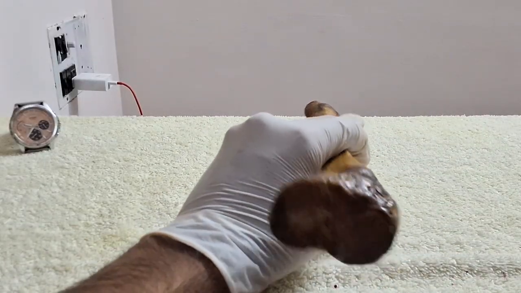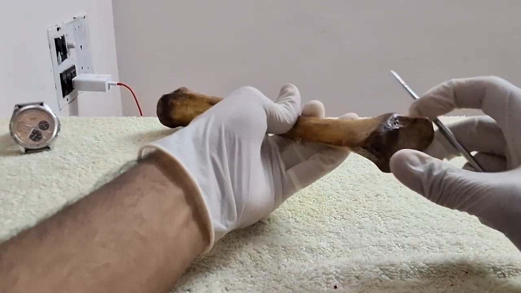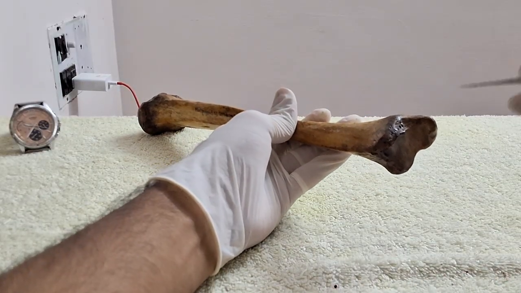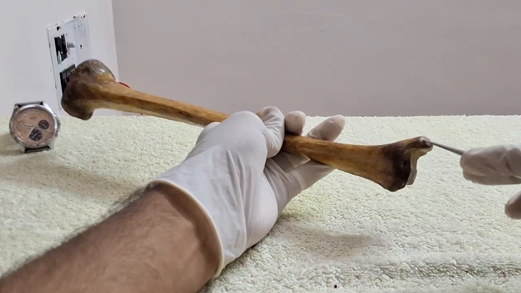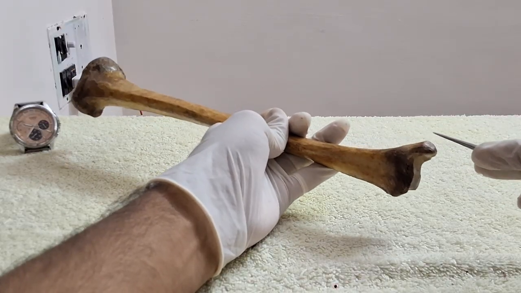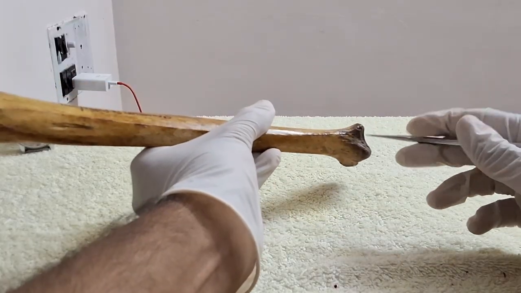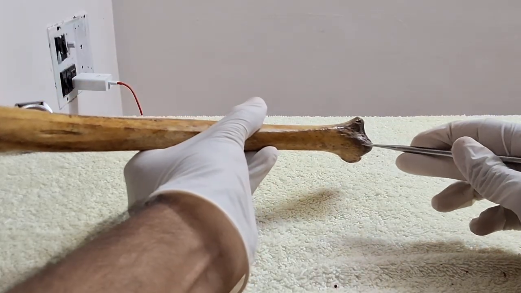Now, next coming to the lower end. Lower end, you can see medial malleolus. This is medial malleolus, also called as tibial malleolus, and laterally you can see a triangular impression here.